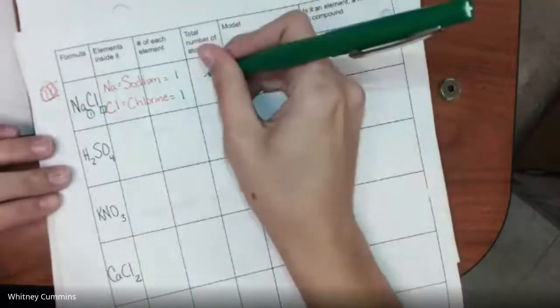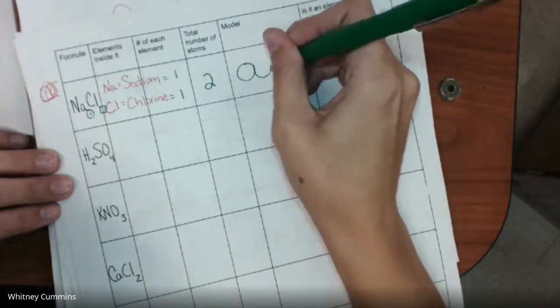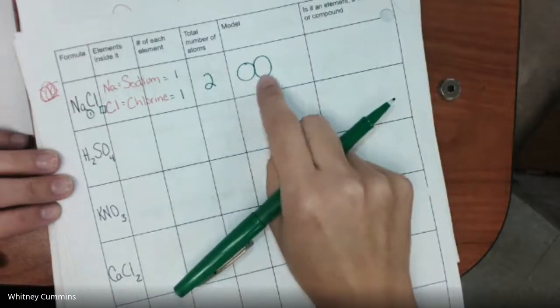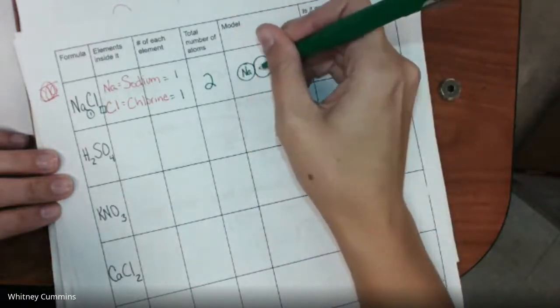Okay, so add those 2 together. You get a total of how many atoms? 2 of them. Okay, all right, so when I'm going to model that picture, I just need 2 atoms stuck together, chemically combined, and I'm going to write them NaCl.